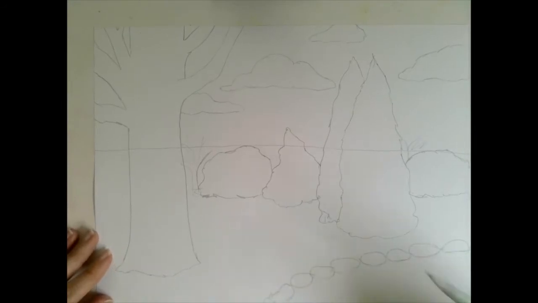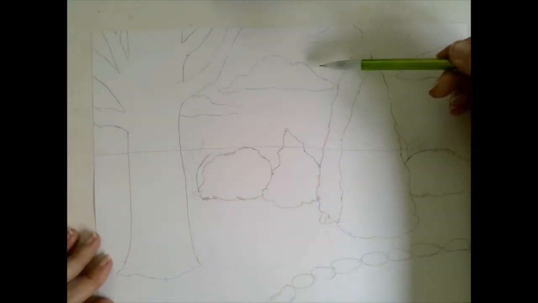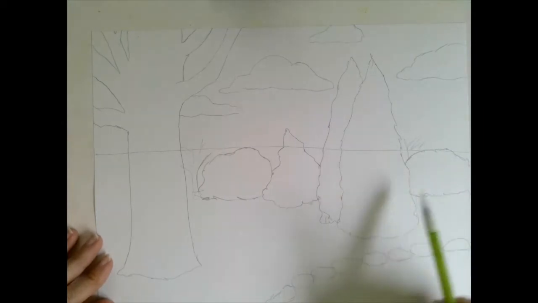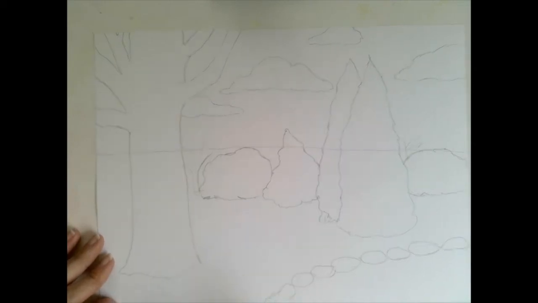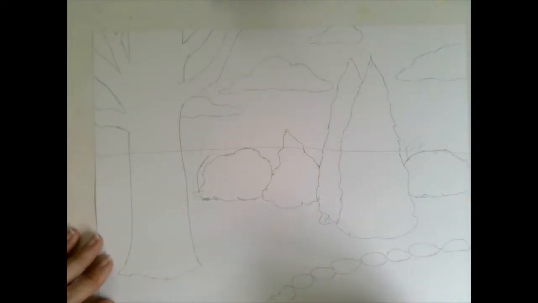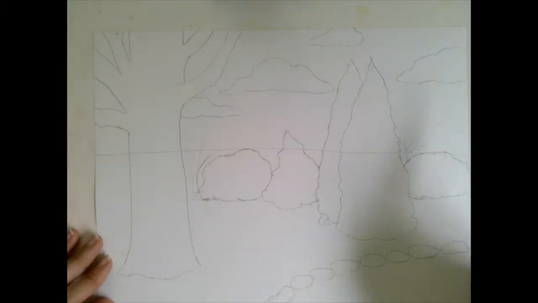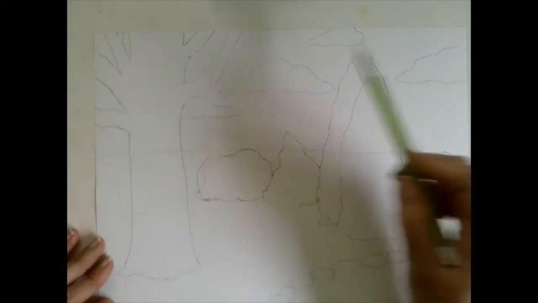Your middle ground is between the foreground and the background. So the middle ground would probably be these bushes and trees. This tree is even closer to the foreground because you see it's closer to the bottom of the paper, which means it's closer to us. And then the background would be the clouds and the sky.